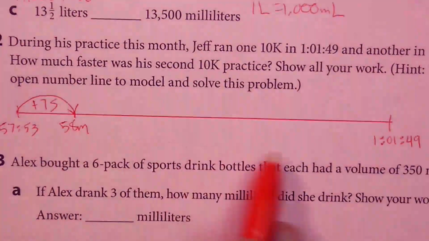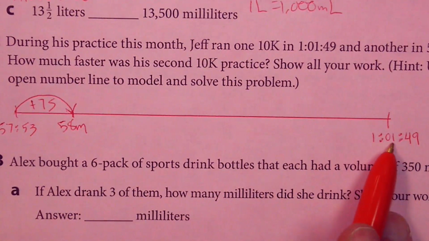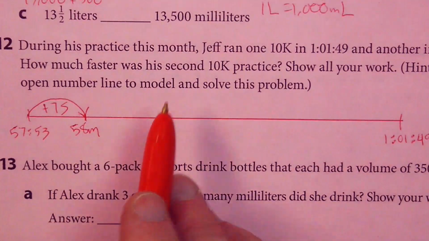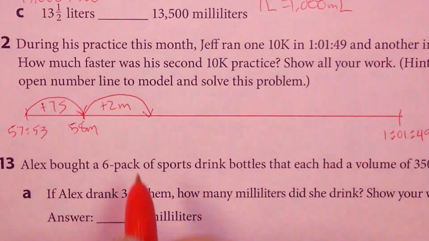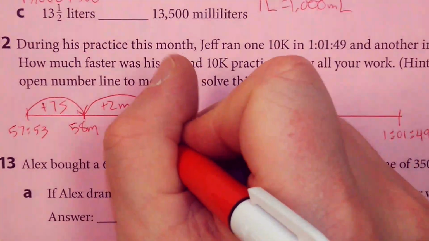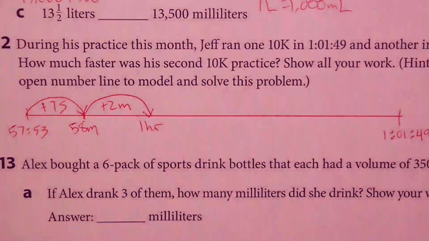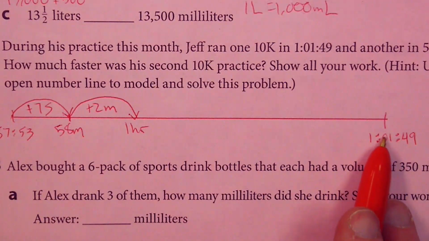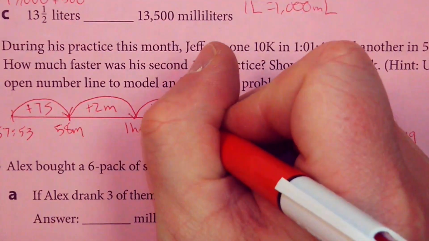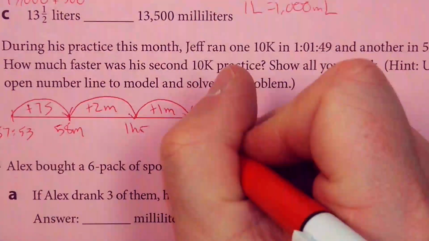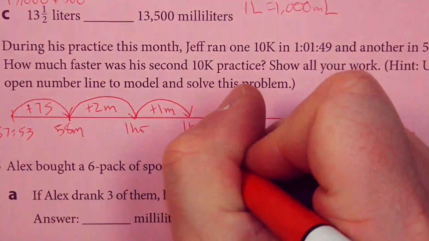Now, how am I going to get to an hour and 1 minute? Well, plus 2 minutes is going to get me to 1 hour. How do I get to 1 hour and 1 minute? Well, I'm going to add 1 minute. That gives me 1 hour, 1 minute.